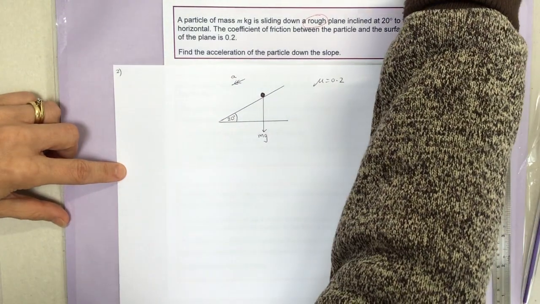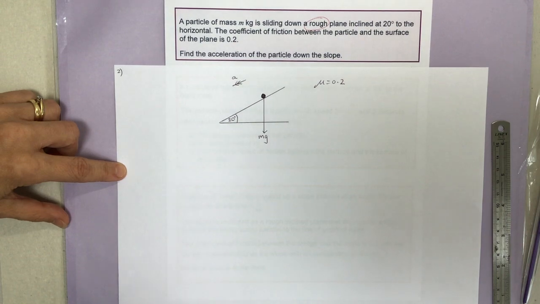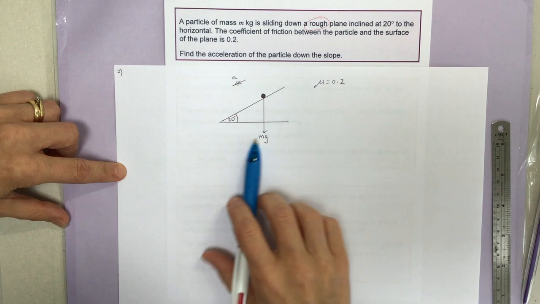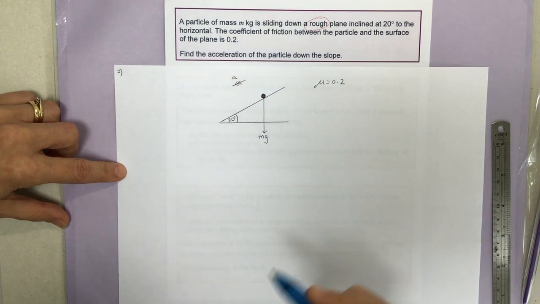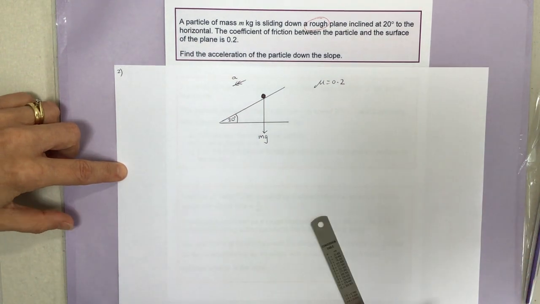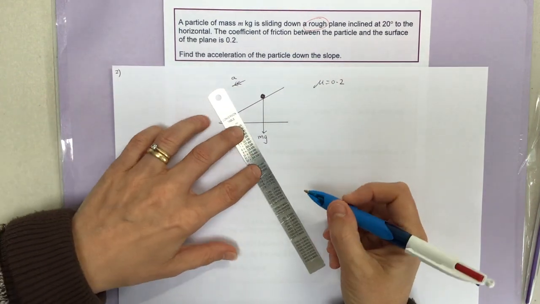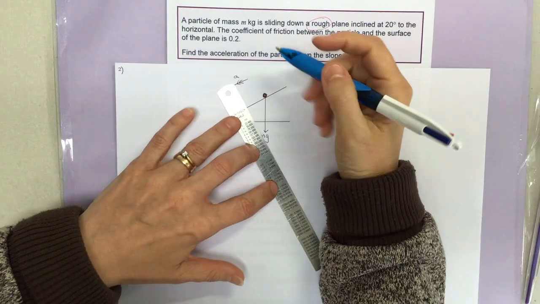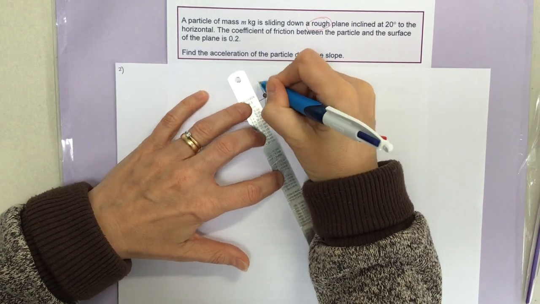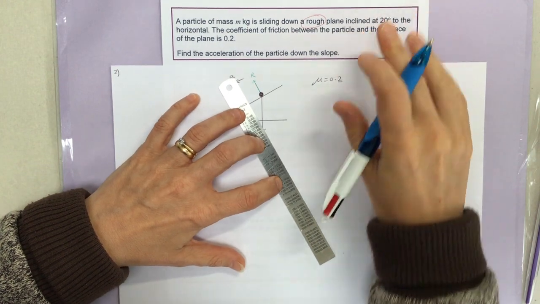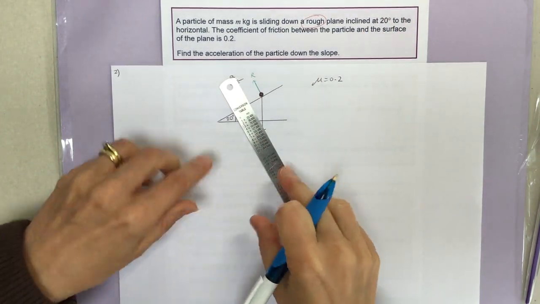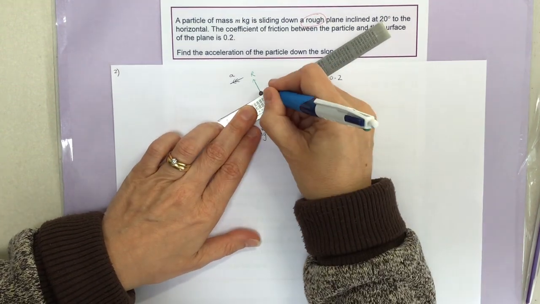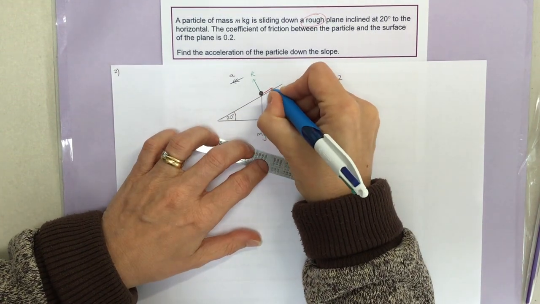So let's have a little look at this. And we're asked this time to find the acceleration down the plane. So again, let's have a look at our resultant force equations. And let's put some forces on here. Just going to check what colours I used before. So green for reaction. And then my friction, this is tending to come down the slope, so my friction is going to be acting back up the slope.